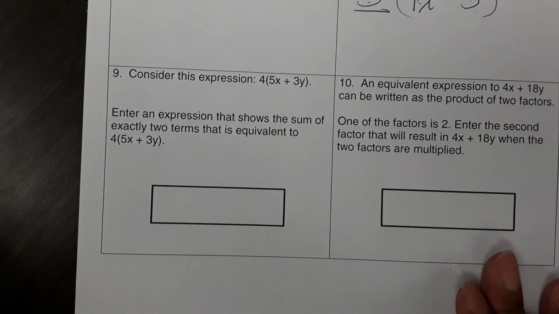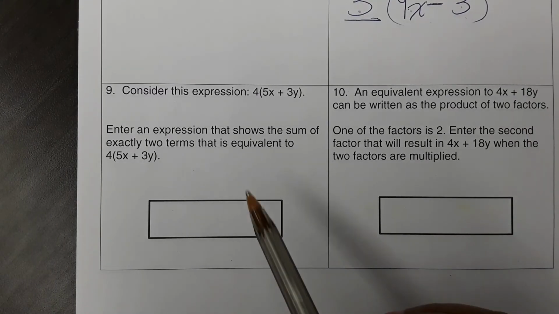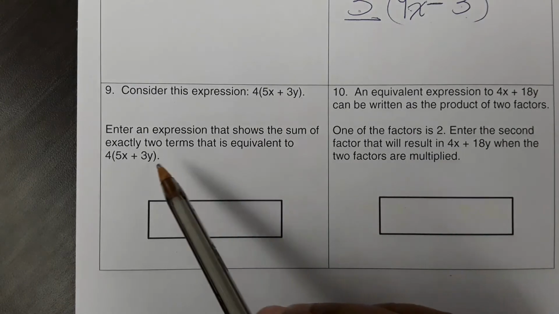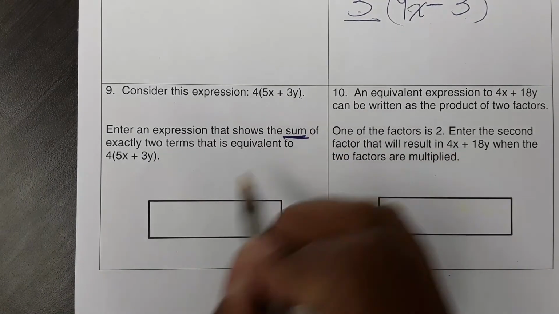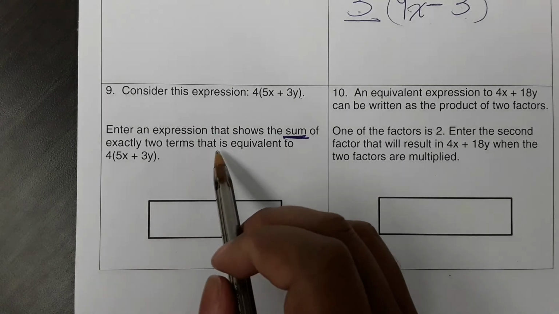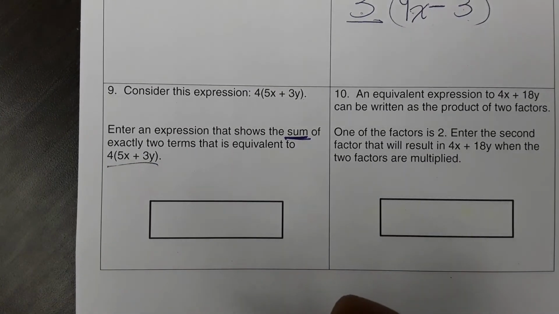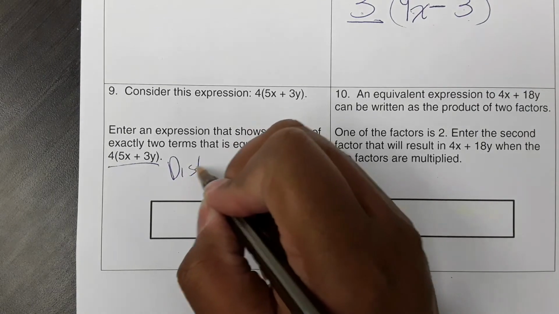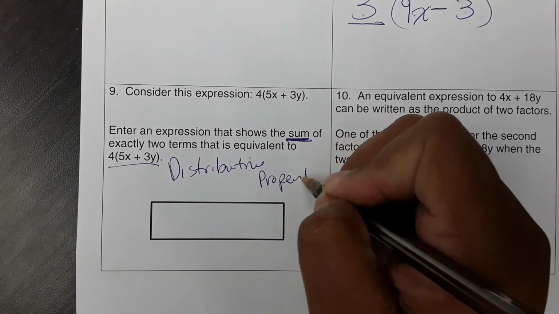And now to our final 2 test-like questions. Consider the expression 4 times the quantity of 4x plus 3y. Enter the expression that shows the sum of exactly 2 terms that are equivalent to this, 4 times the quantity of 5x plus 3y. This is just a fancy way of saying distributive property. That's all.